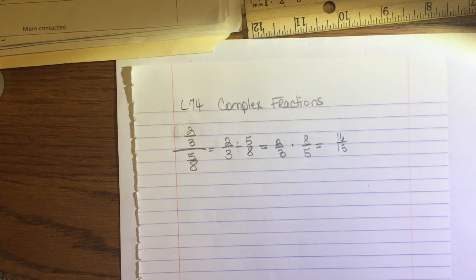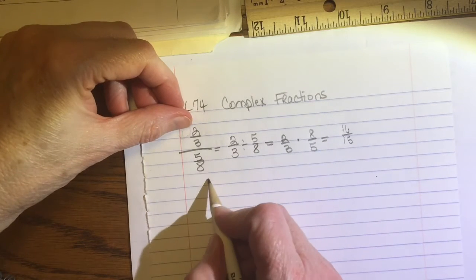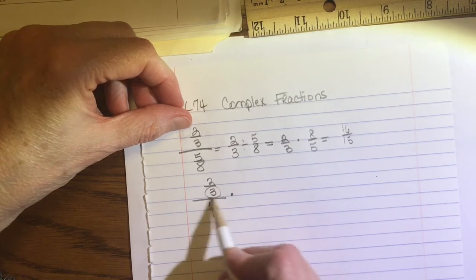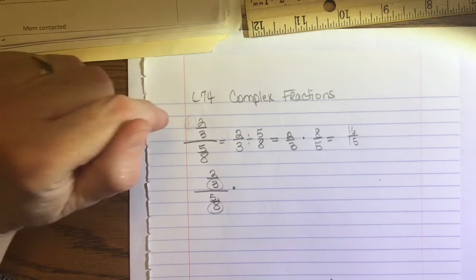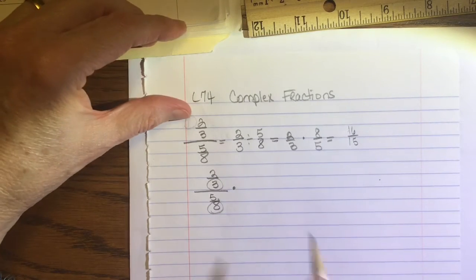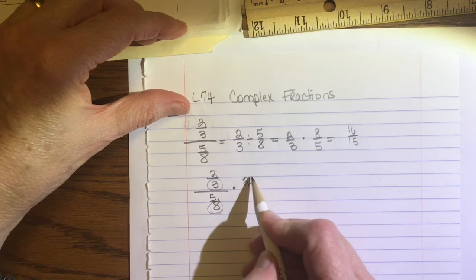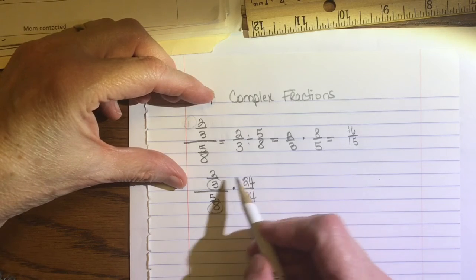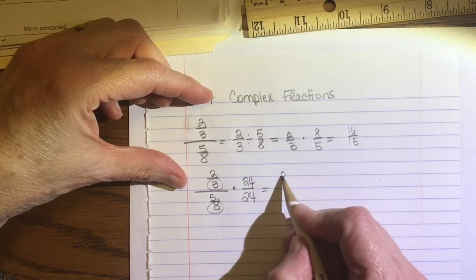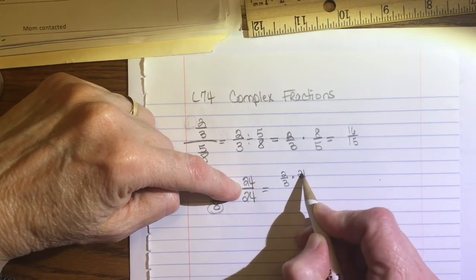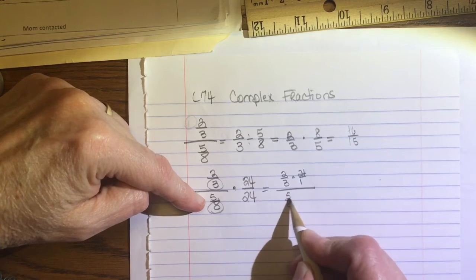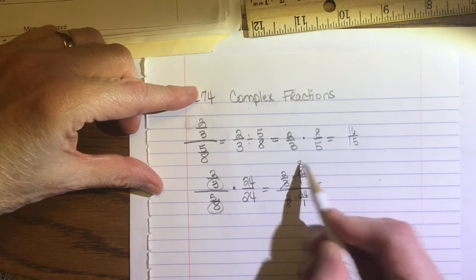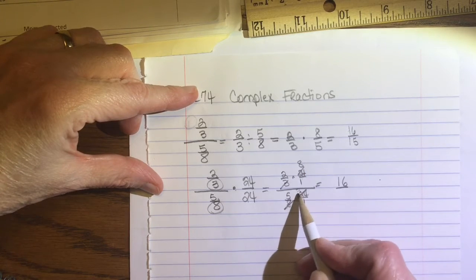The easiest way, especially when you throw variables into it, is to take the top and the bottom, and multiply by the least common denominator of the two fractions. So the smallest number that 3 and 8 will go into is 24, and we're going to multiply it as a form of 1. That's why it works. And when you cancel, in reality, here's what you're doing: 2/3 times 24 over 1 on top, and 5/8 times 24 over 1 on the bottom. And then you get 16 on top, and you get 15 on the bottom.